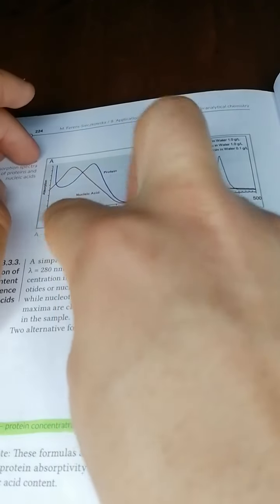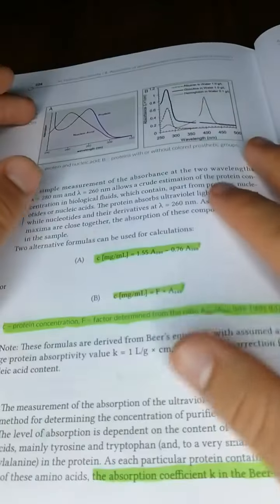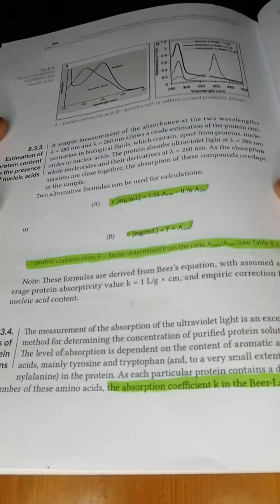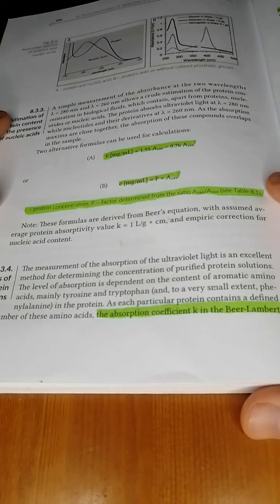If it's going the other way, then it's a nucleic acid. Then we can figure out how much is going up compared to how much is going down to figure out the components, so we can find the concentration of proteins and nucleic acid in that sample.